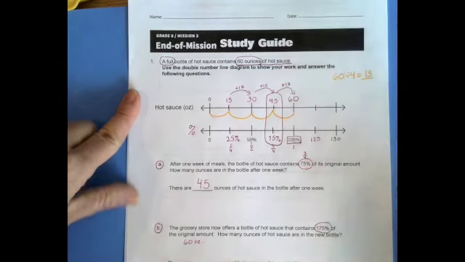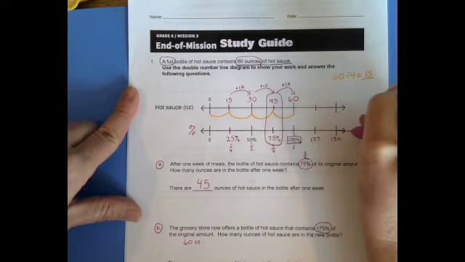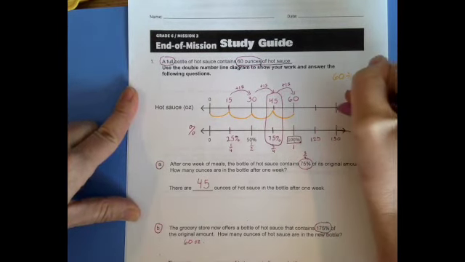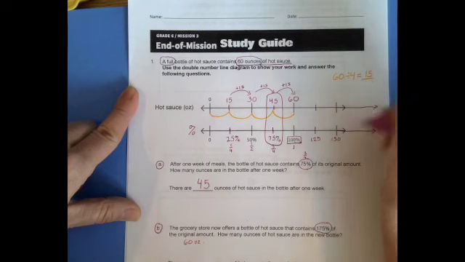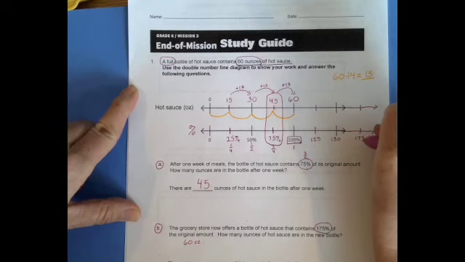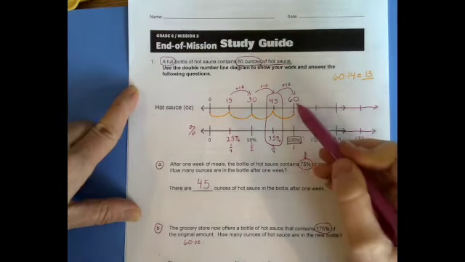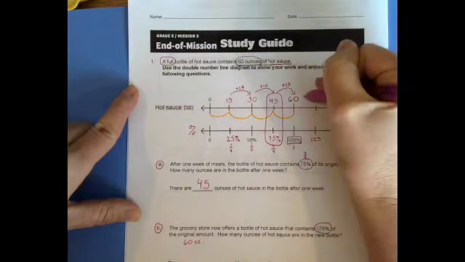Oh no, my number line has to be extended so that I can put another tick mark that will show me 175%.